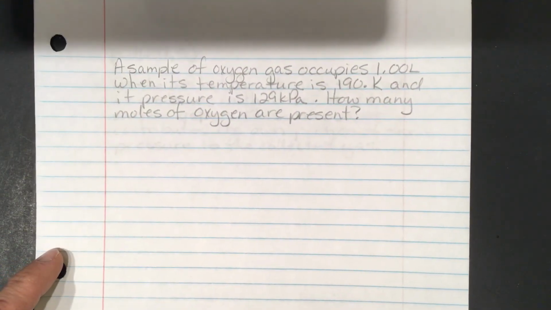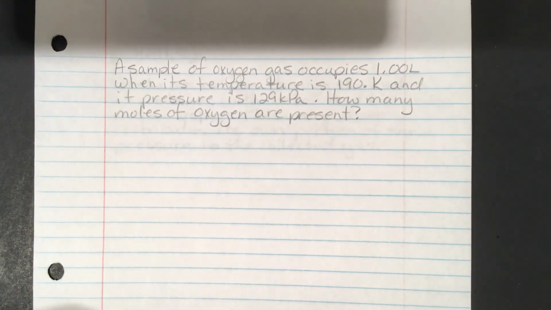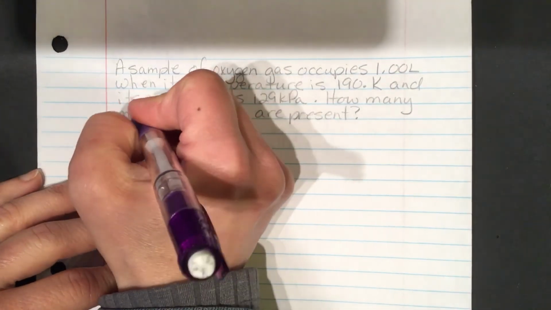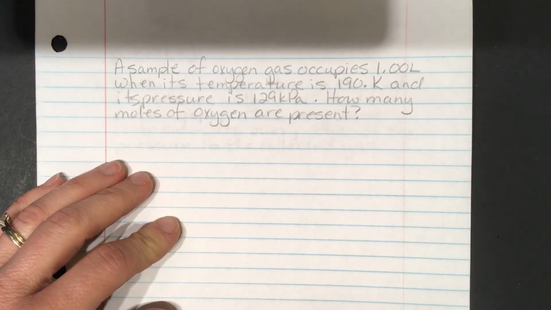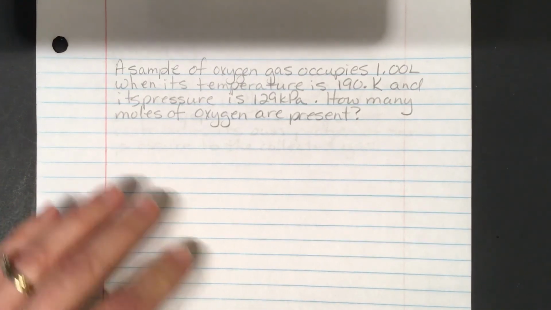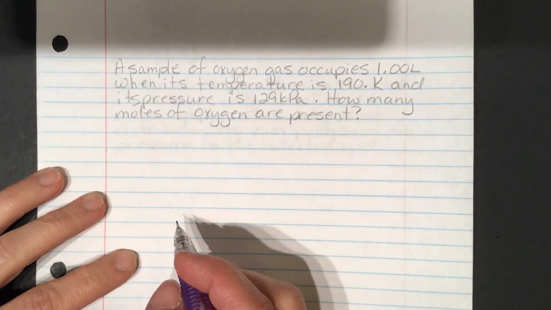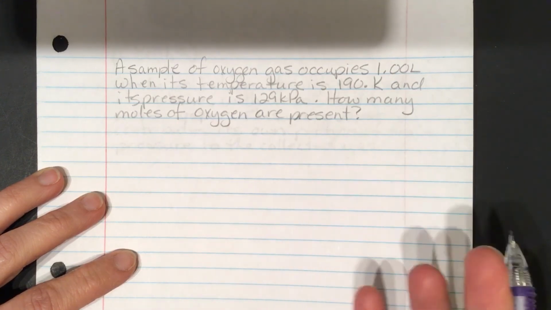Another type of problem we can do is this, so write that down. A sample of oxygen gas occupies 1 liter when its temperature is 190 K and its pressure is 129 kilopascals. How many moles of oxygen are present? So this is basically like the other problem but backwards. Before we started with moles and we went to volume, now we're starting with volume and moving to moles. So we're going to use the combined gas law to find the standard conditions.